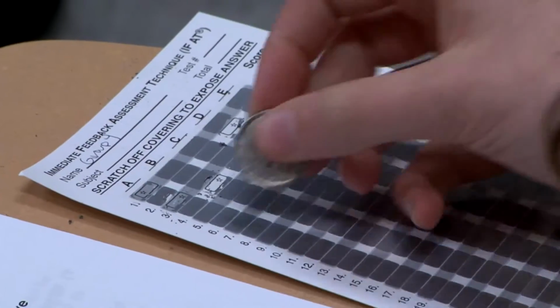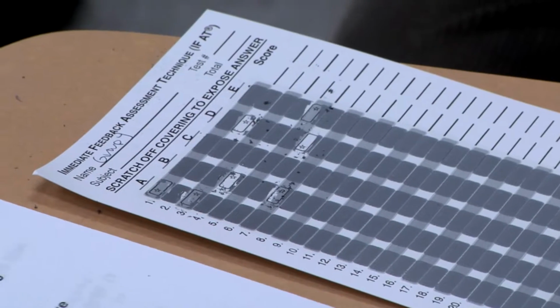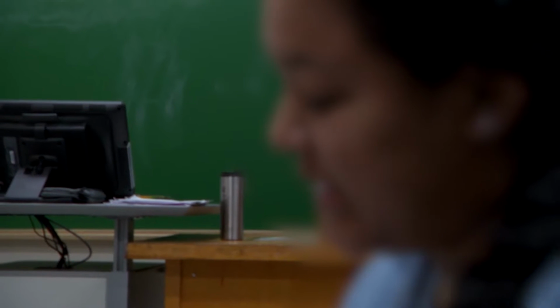An individual student's final grade is a combination of their individual and group score, say 85 to 15% weighted between individual and group scores.